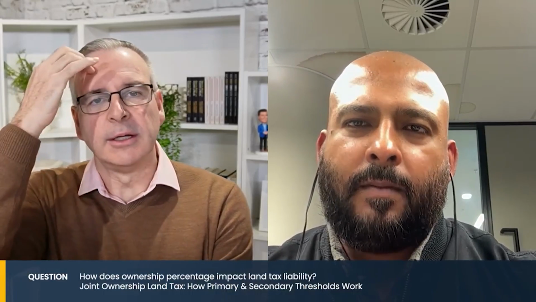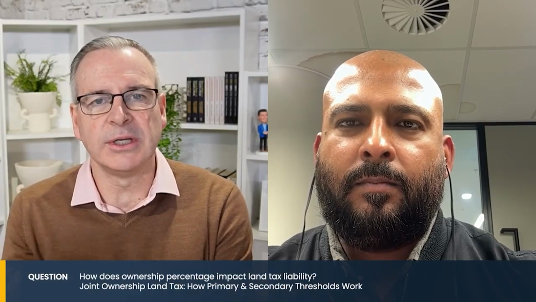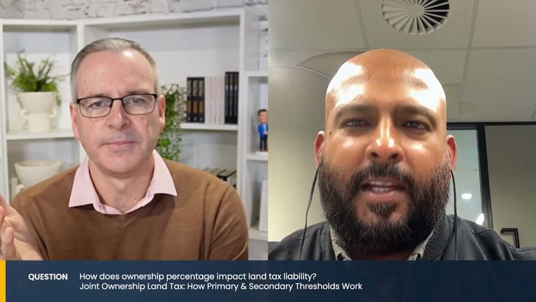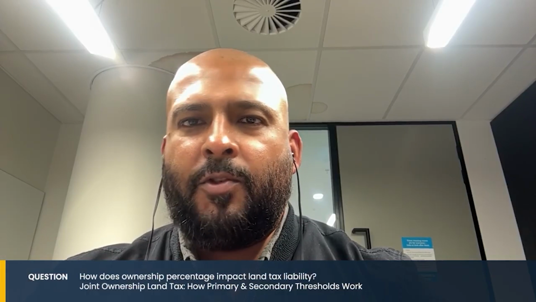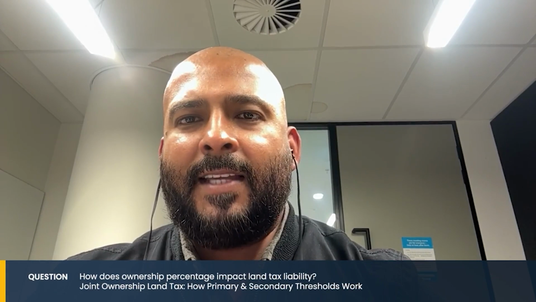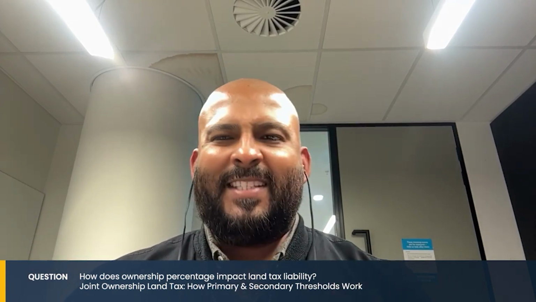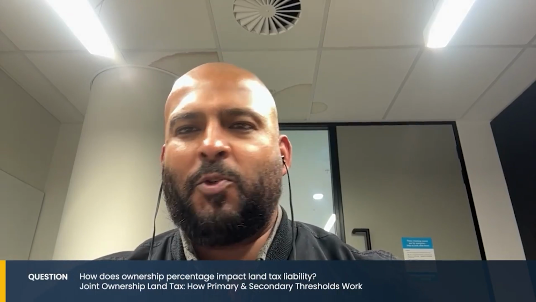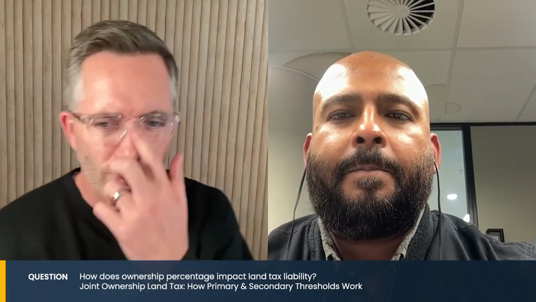So the proportionality of ownership is not necessarily considered when the government's potentially collecting that revenue. Yeah, when it comes to collections time, any joint owners can be held joint and severally liable to pay land tax, regardless of ownership percentage. It's more at that secondary level where the ownership percentage really kicks in to make sure that the tax is being calculated equitably for everyone.